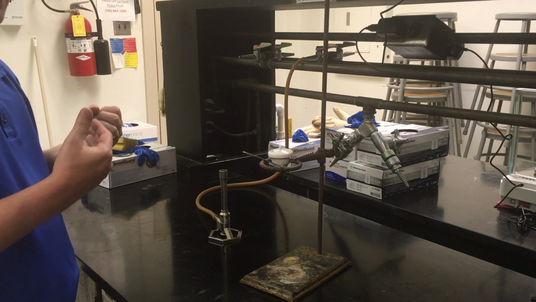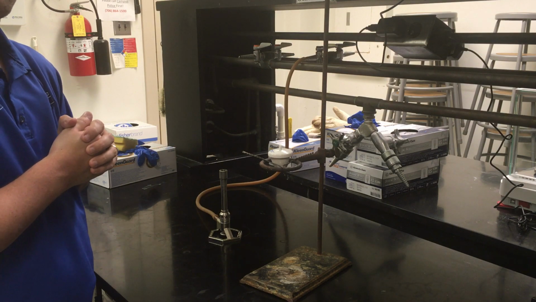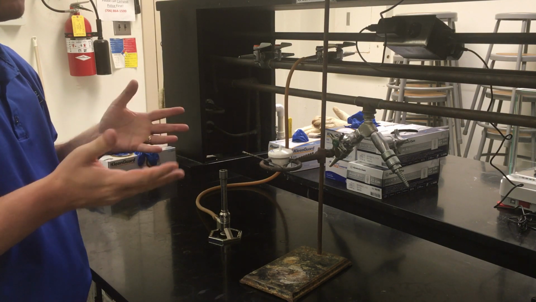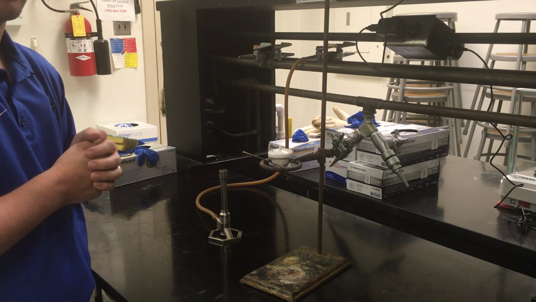Other than that, hopefully that's a nice quick demonstration, so you'll be a little more familiar and have a better idea what to expect for using your Bunsen burners this week. If you have any questions, make sure to ask your TAs, your instructors. We're here to help.